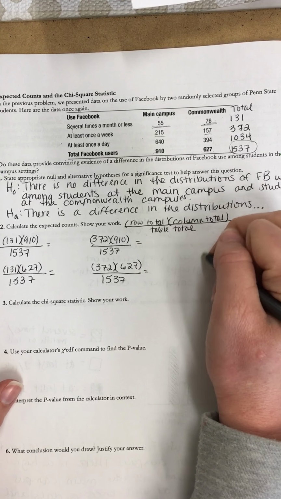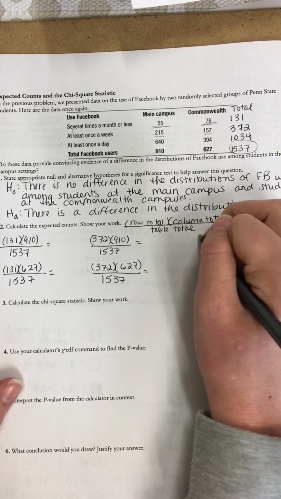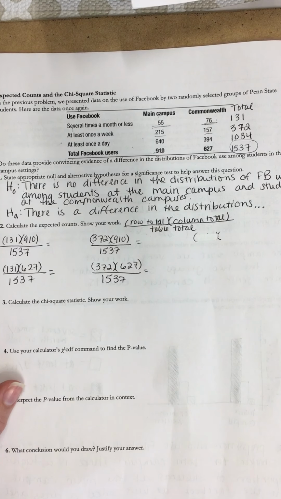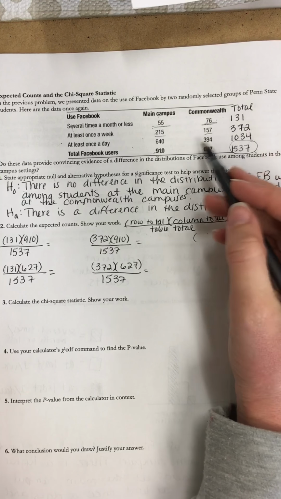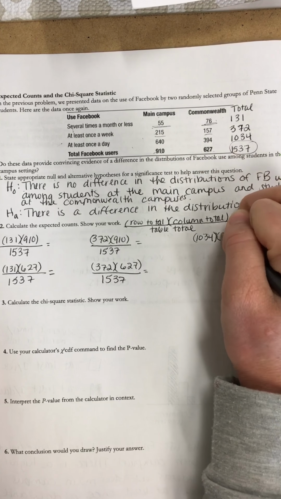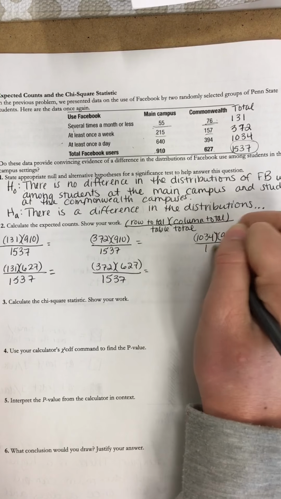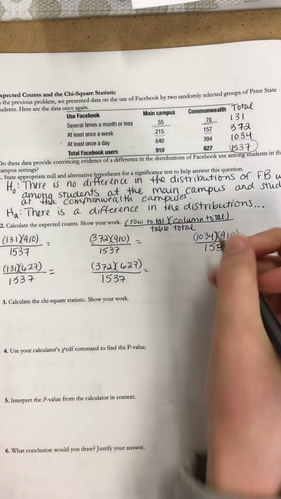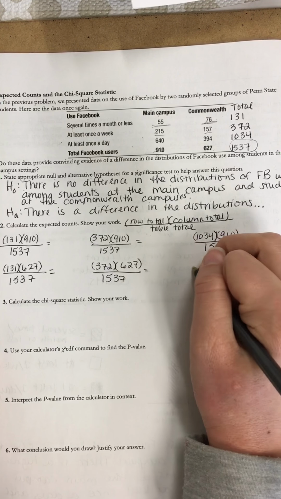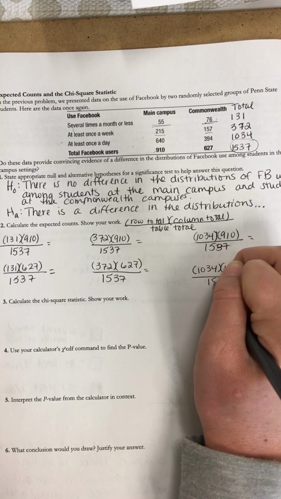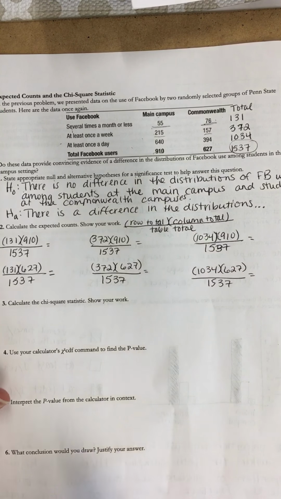So at least once a day main campus, I would say 640 times, oh wait, sorry, not 640. Whoa, got ahead of myself there. Row total, oh no, it's fine. Okay. 1034, which is the row total, times 910, the column total, over 1537. Same thing it's been every time. And then the last one, 1034 times 627 over 1537. Okay, so we can figure all these out.